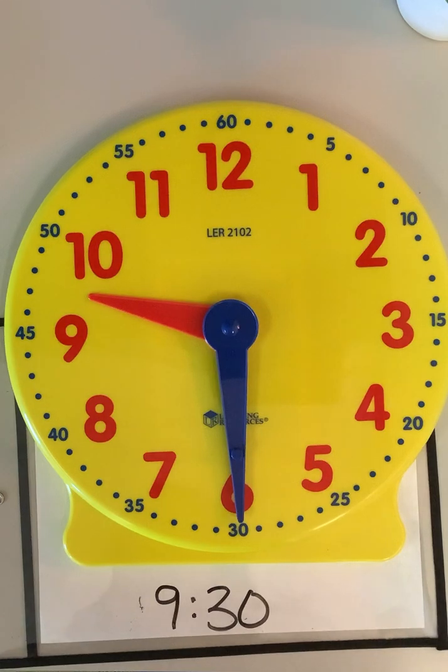Today, we learned that anytime the minute hand is pointing to the number 6, it is 30 minutes into that hour.